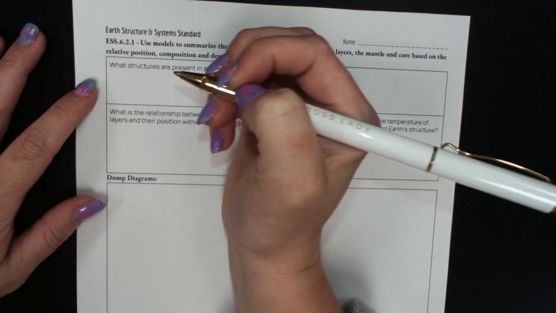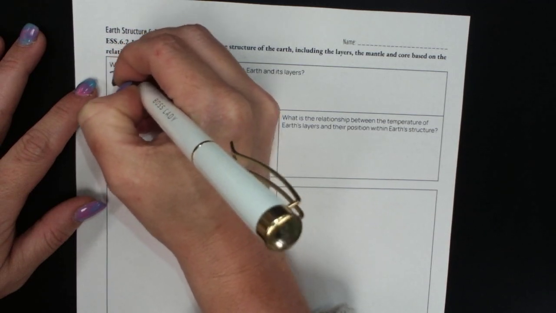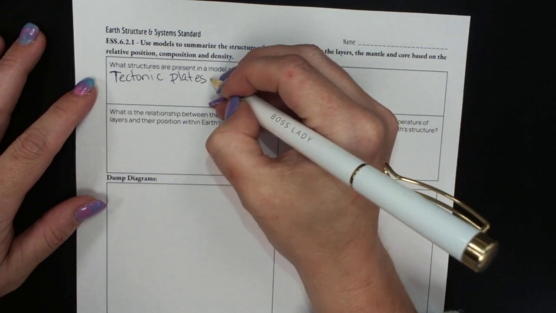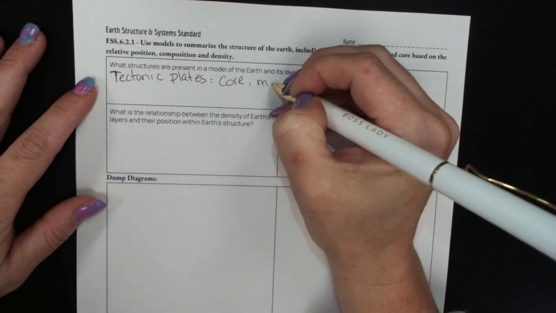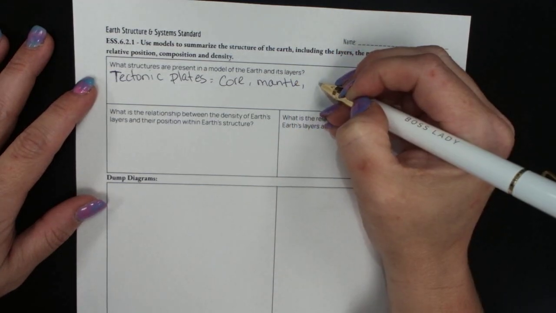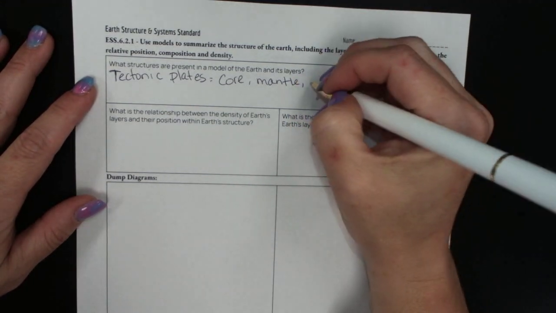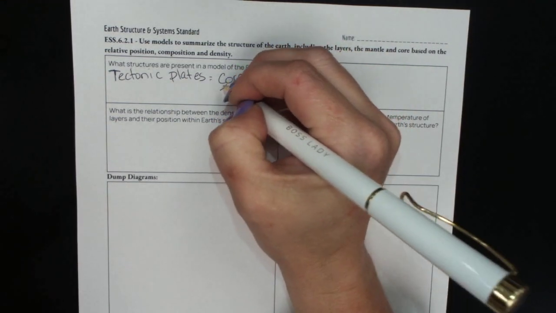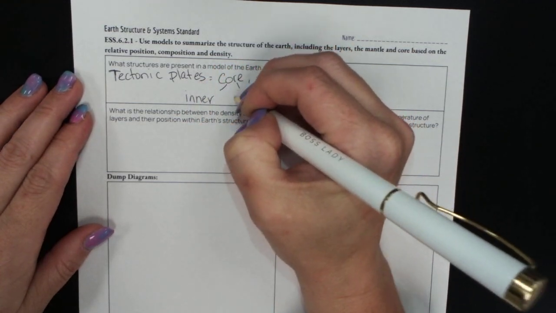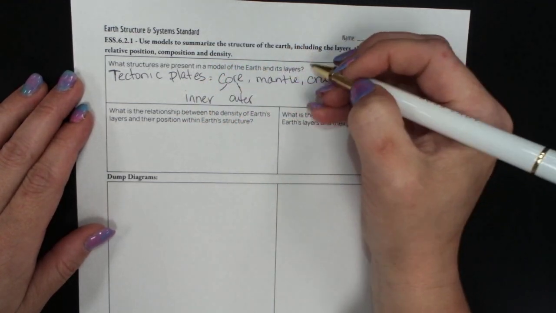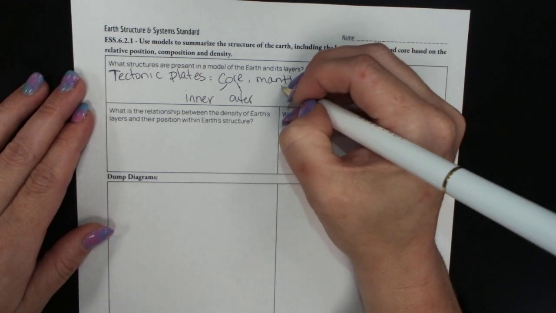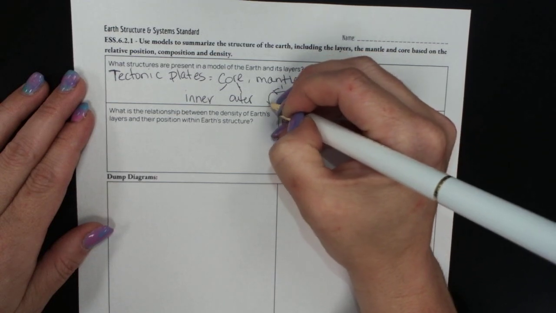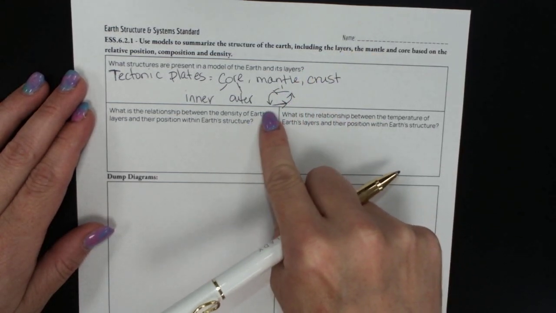All right, so my structures are these tectonic plates. And then we have the core, we have the mantle, and we have the crust. And that's kind of the three basic layers. And then we know that this core is broken up into an inner core and an outer core. And then we know the mantle is the area with convection. Remember, we have warming, rising, cooling, sinking, and then down here is where our warming takes place beneath the core.